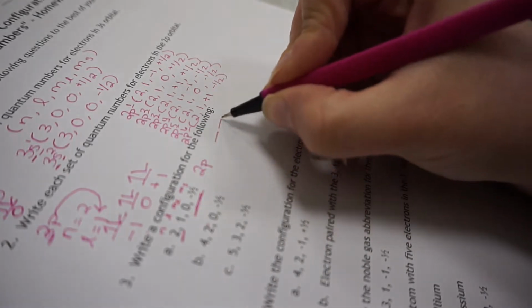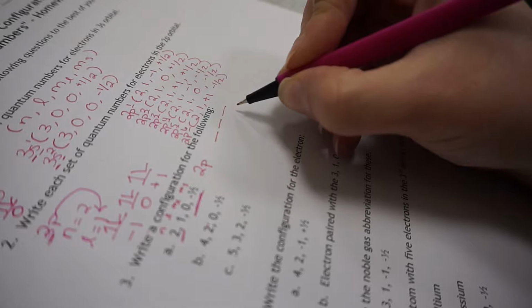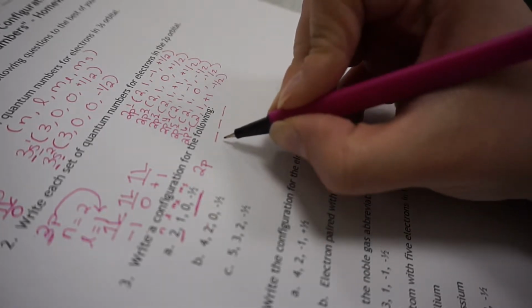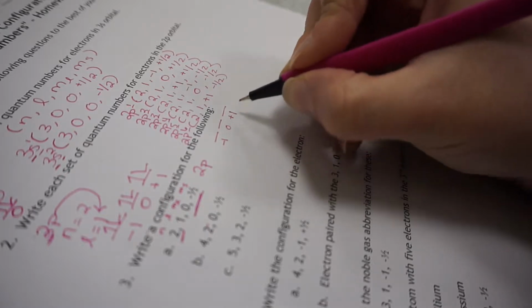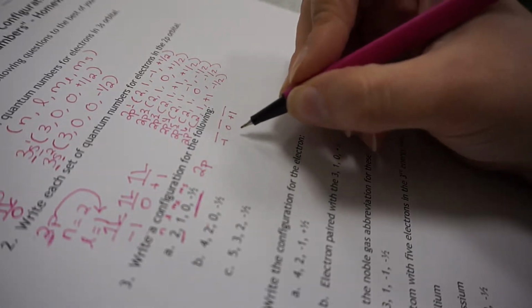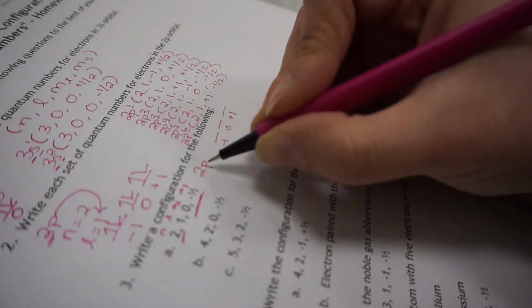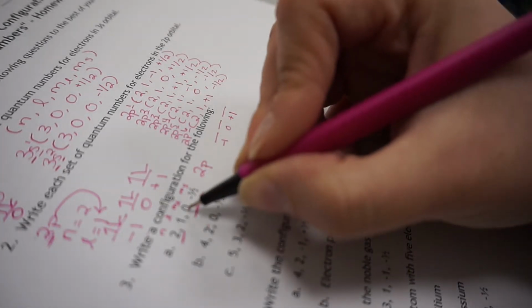So it's a p orbital, so I just know there's 3. Okay, if you don't know, that's fine. You would just write the numbers -1, 0, and positive 1. So you would then know it was 3, but you should know it's 3. Then we have, so it's at 0, okay?